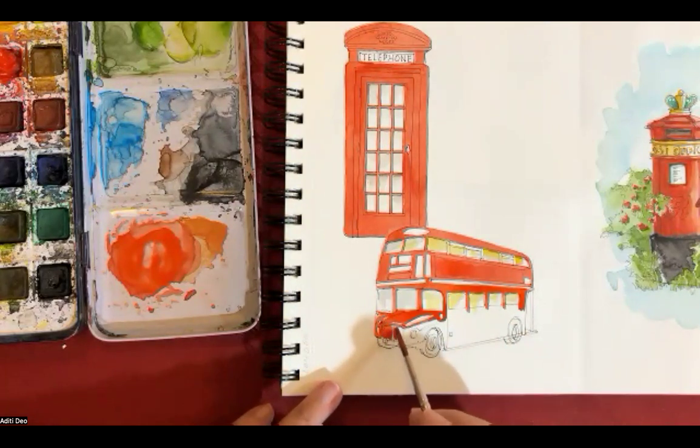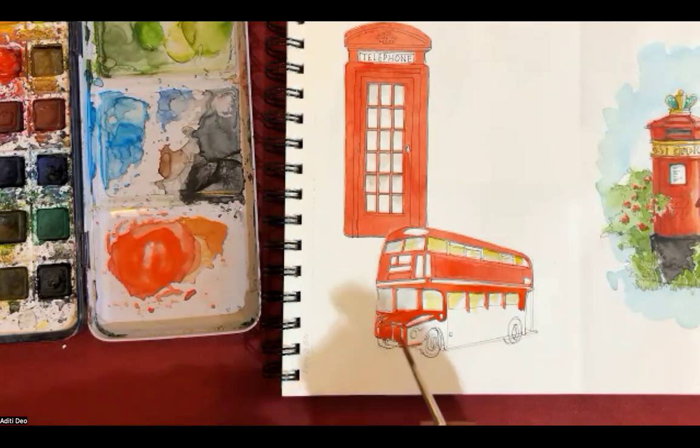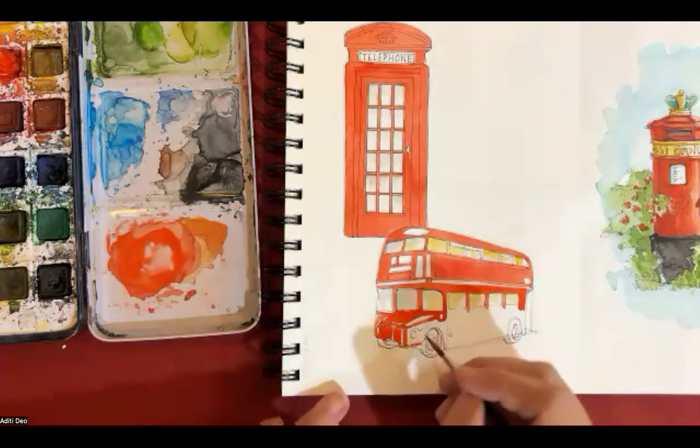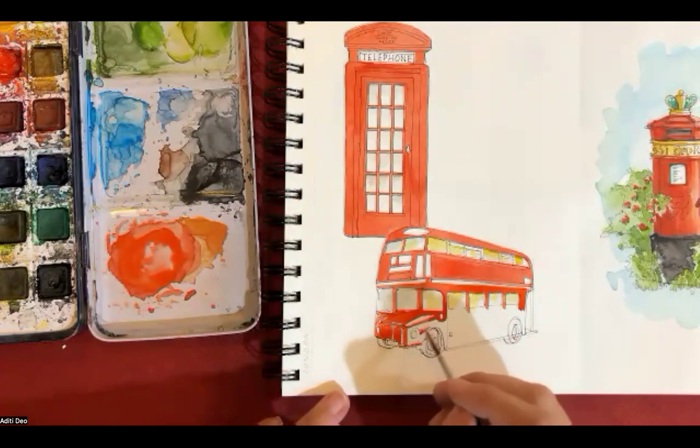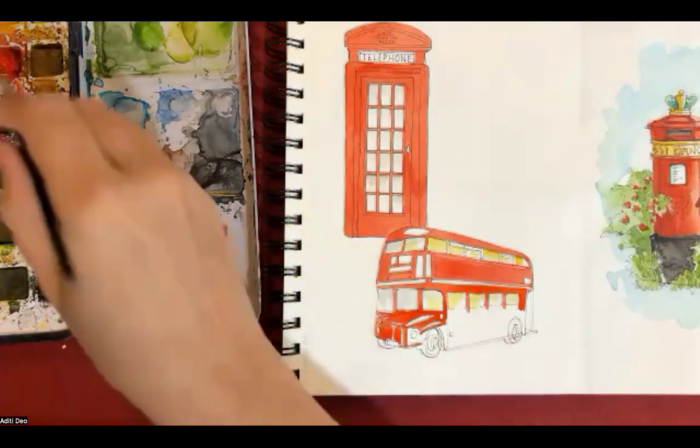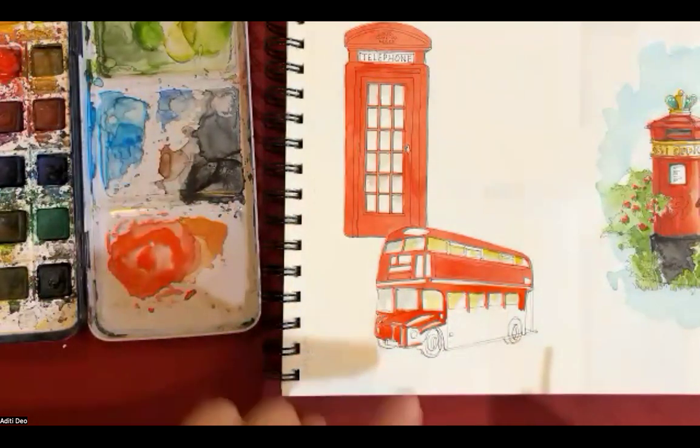There is a metallic part which I have forgotten, but I salvaged it a little bit towards the foreground. Don't paint the wheels in red. One more highlight. Are you able to see those highlights on the bus?